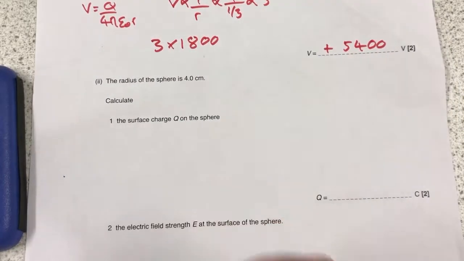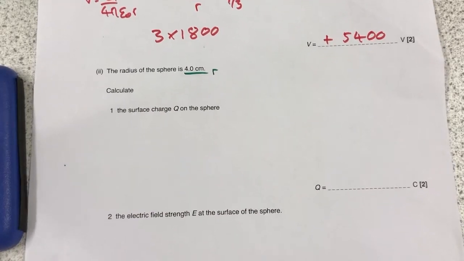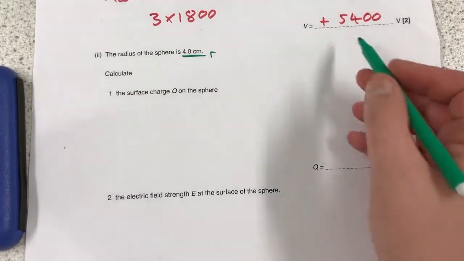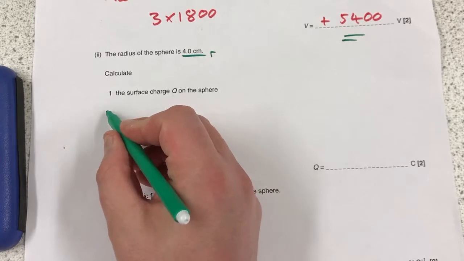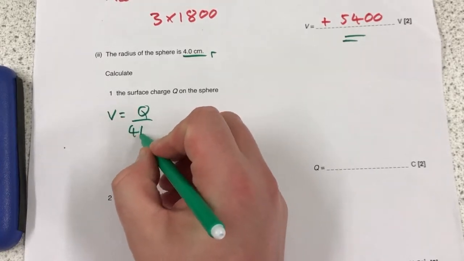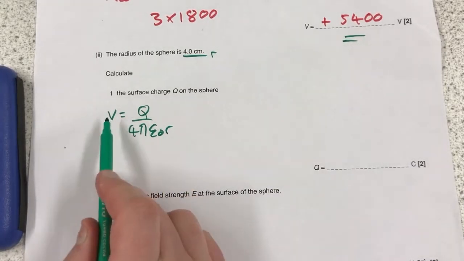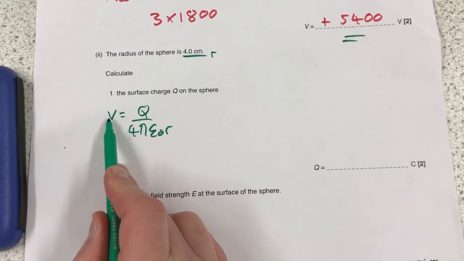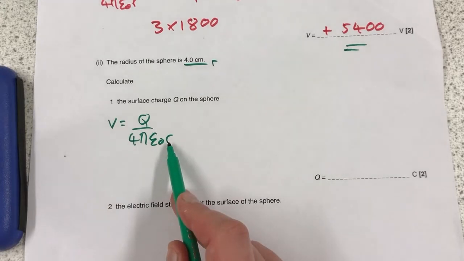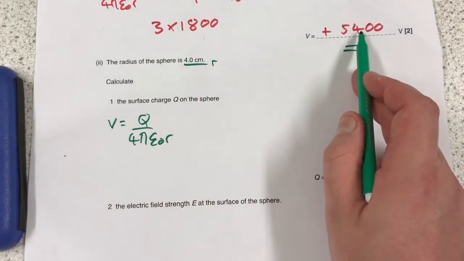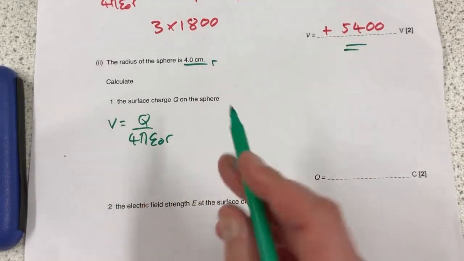Next part of the question, the radius of the sphere is 4 centimeters. Calculate the charge on the surface of the sphere. So we're going to need this answer to solve this part of the question. Let's start with the equation V equals Q over 4 pi epsilon naught R. Well, I can either use the voltage of 1,800 and a distance of 3 capital R, so 3 times 4, or I can use this voltage and a distance of 1 lot of that. So I'm just going to use this one.